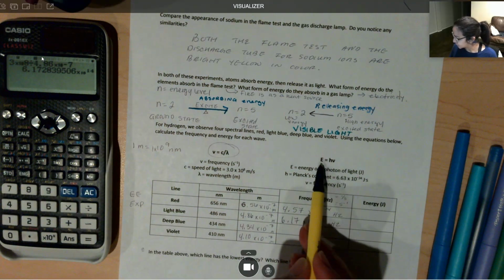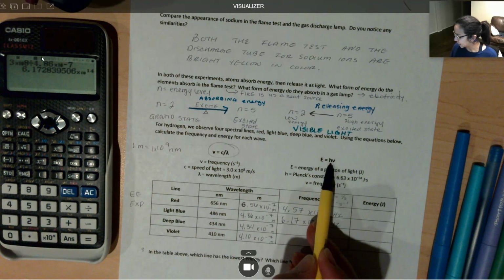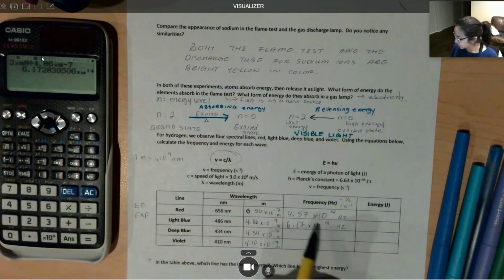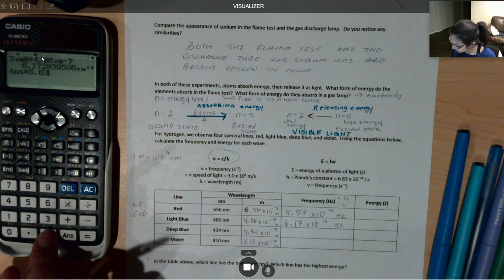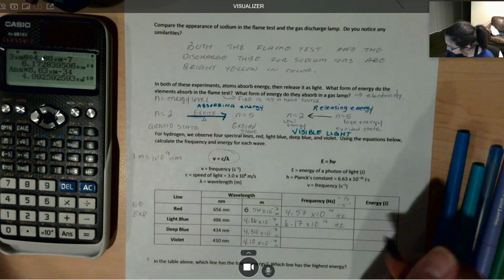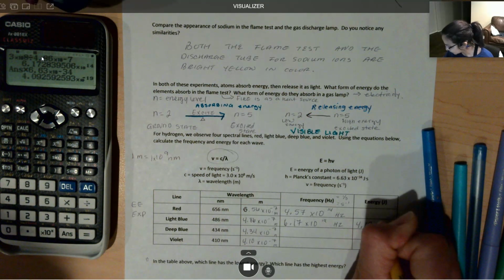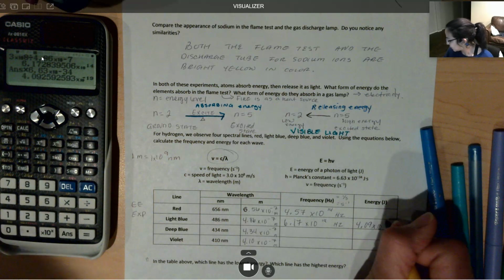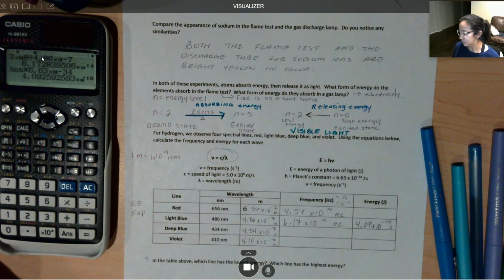So energy is going to be equal to our frequency times Planck's constant. I'm going to do this one because the number's already there. I'm going to just multiply that by Planck's constant, 6.63 times 10 to the negative 34. And I get 4.09 times 10 to the negative 19 joules of energy.